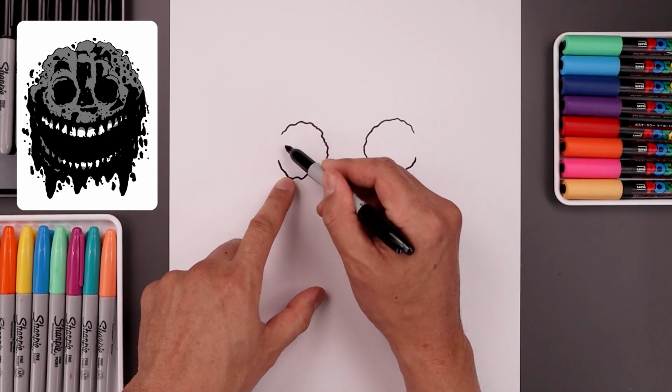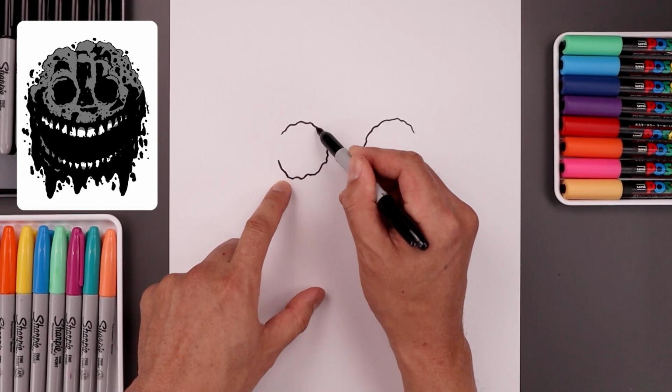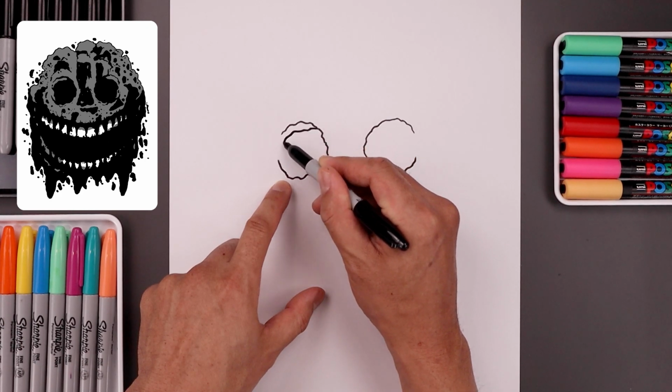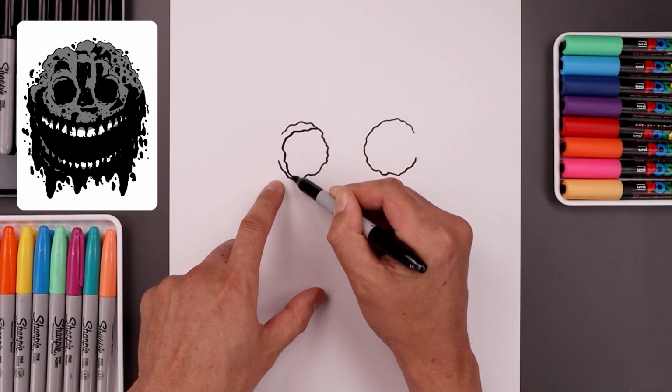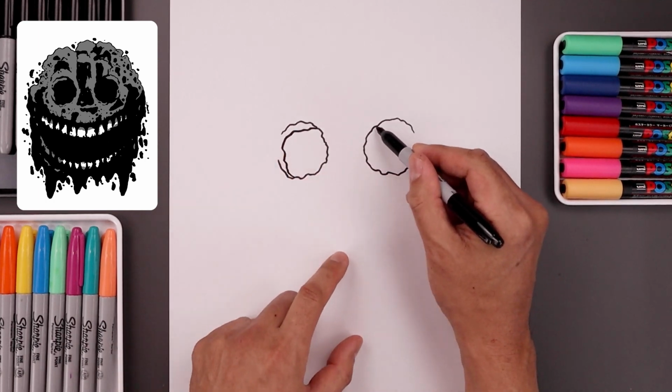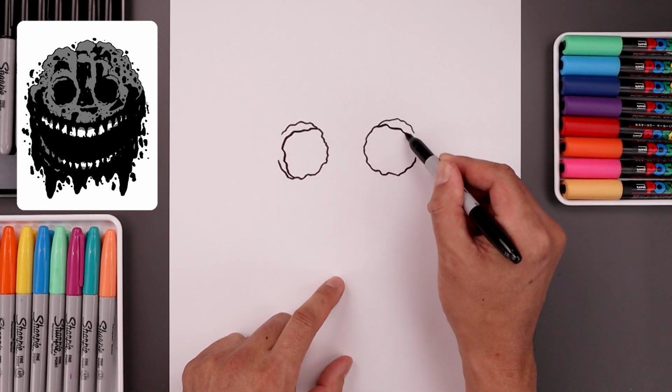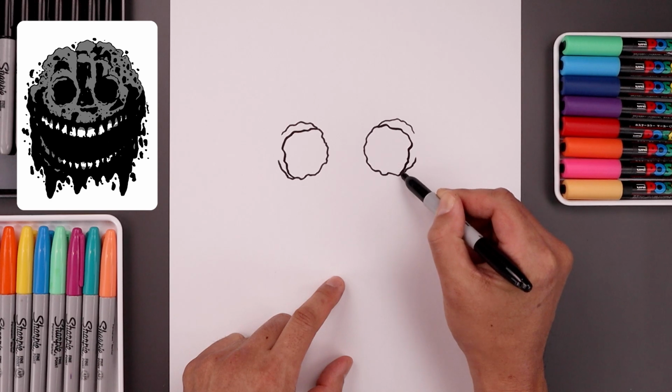Now I want to tuck the outside edge of the eye in behind. So we're going to start up here. Now again, just wobbling that line, going all the way around, and just down towards the bottom. Let's go over towards the right and do the same thing. Going all the way around and then down.